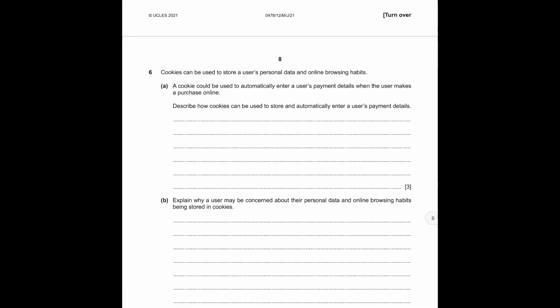Now, cookies. A cookie could automatically enter user payment details when the user makes a purchase online. Describe how cookies can be used to store and automatically enter users' payment details. So how this works is the web server sends a cookie file to the browser.